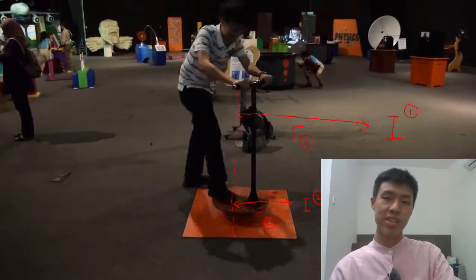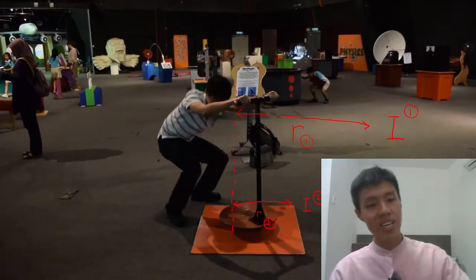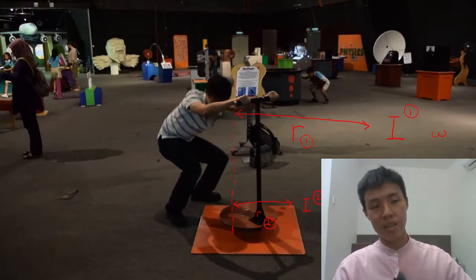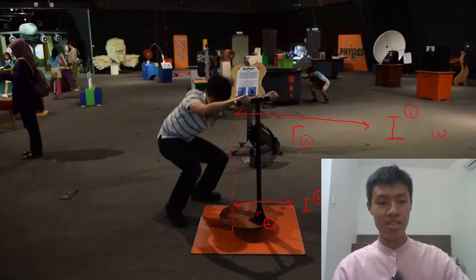Stop. Then I get dizzy and fall. So when I stretch out my leg, it's slow, so the omega is small. When I keep back my legs, I spin faster, so the omega is bigger. This is again situation 2, this is situation 1.